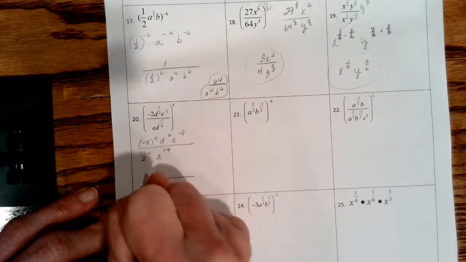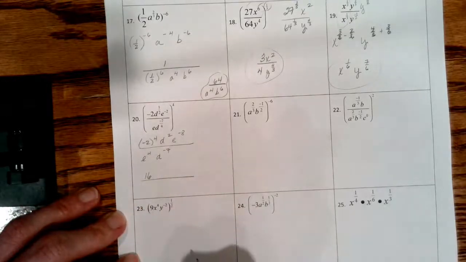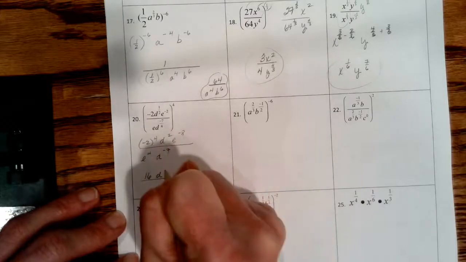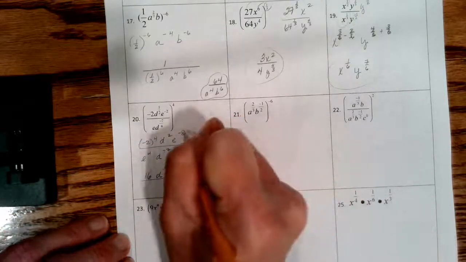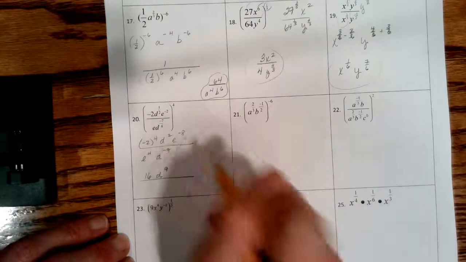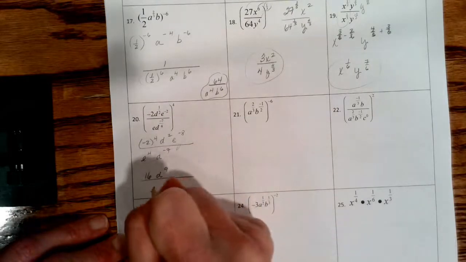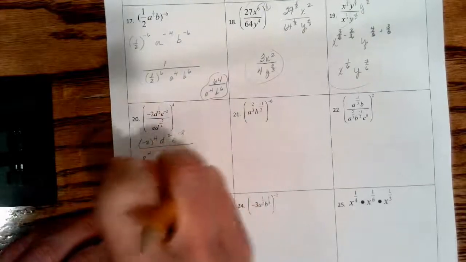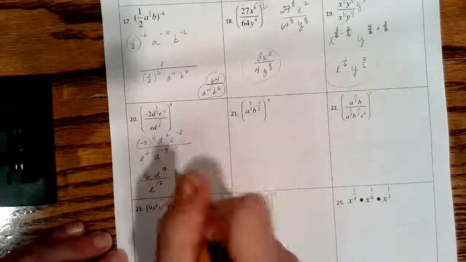2 to the 4th power is 16. When I look at my d's, these d's are going to come up, and that's going to make d to the 9th power. These e's are going to go down, so that's going to give me e to the 12th power. Didn't need my denominator that long.